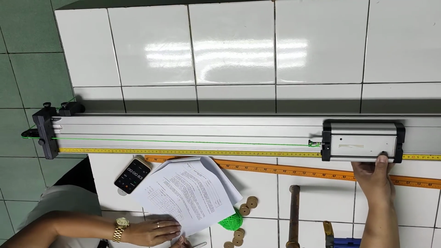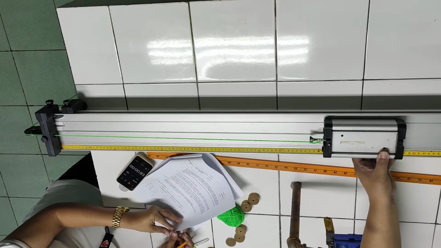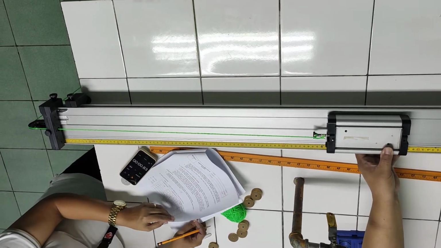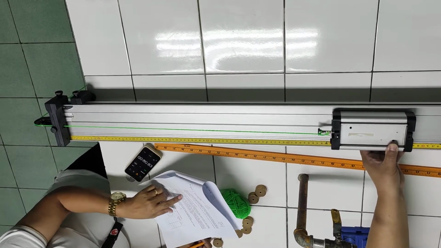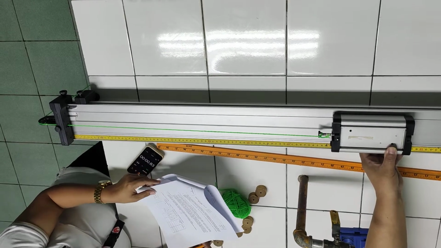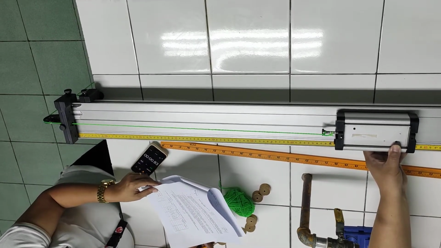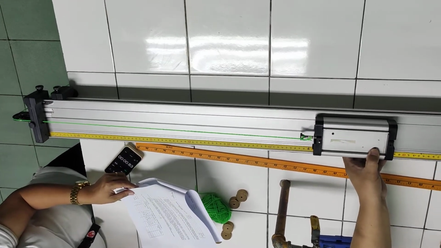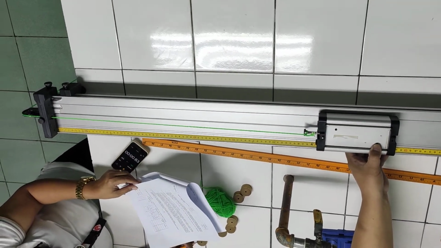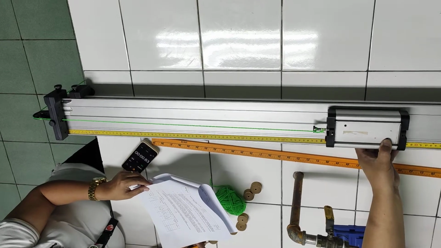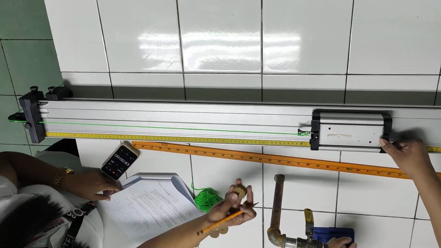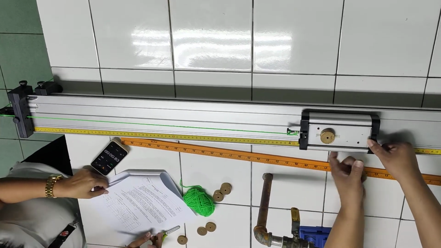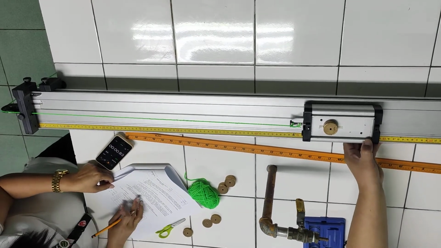Now, for table 6.2, for the constant force but varying mass, to get the variation of acceleration, consider the mass placed, 20 grams, in the hanger. This remaining load will serve as the constant accelerating force. Place a piece of 100 grams in the cart. 100 grams in the cart. Loads are on the top of the cart.